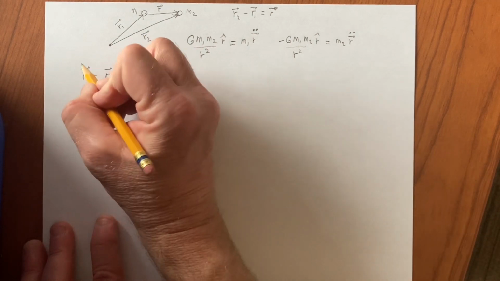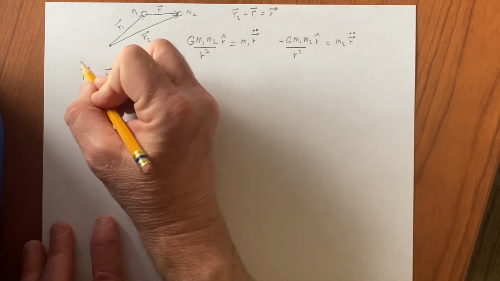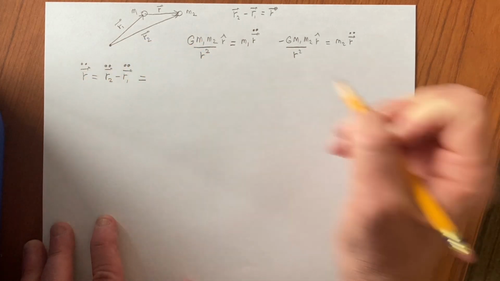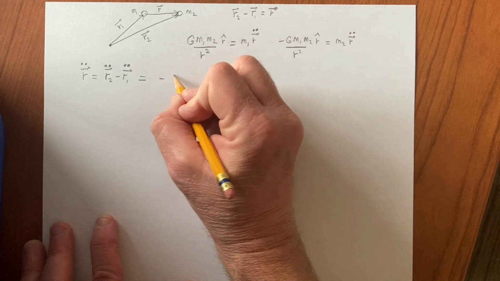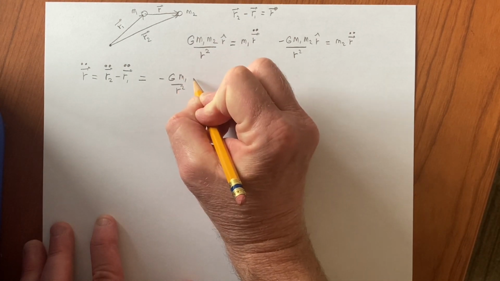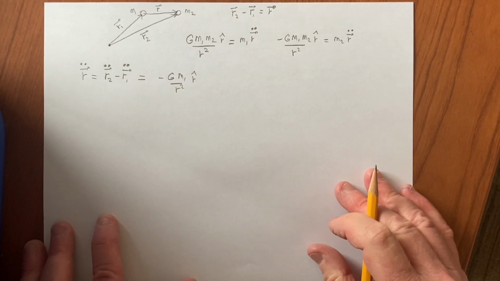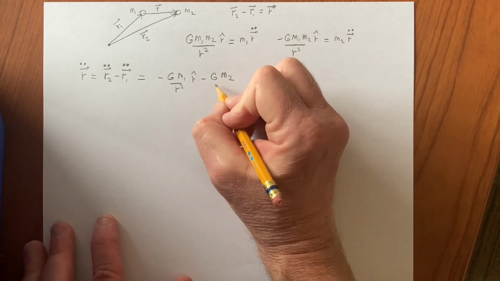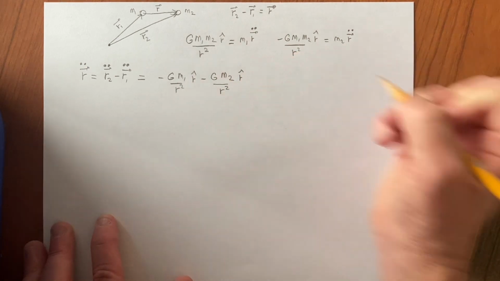well, let's now take derivatives of this. So this R double dot is just two derivatives of that difference, and that's minus G m1 over R squared, R hat, minus G m2 over R squared, R hat.